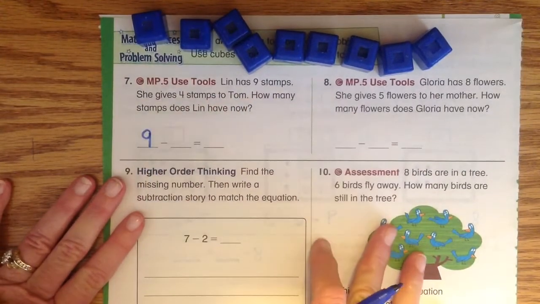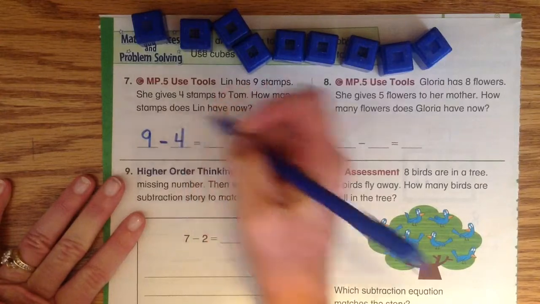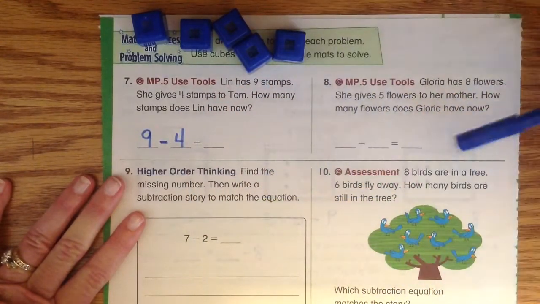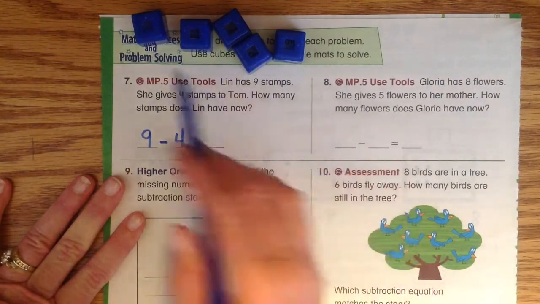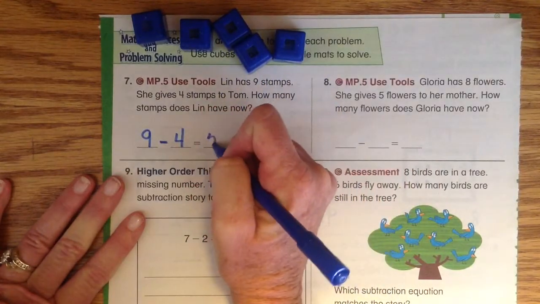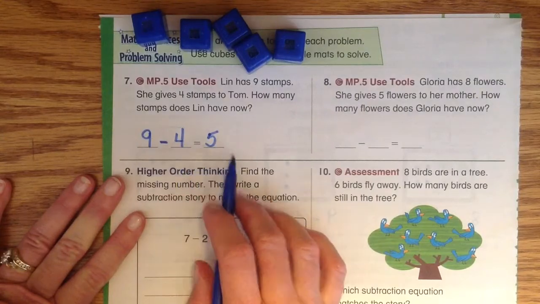That's what we're going to start with. She gives 4 away. So we're going to give 4 away. 1, 2, 3, 4. How many stamps does she have now? 1, 2, 3, 4, 5. So 9 take away 4 equals 5.